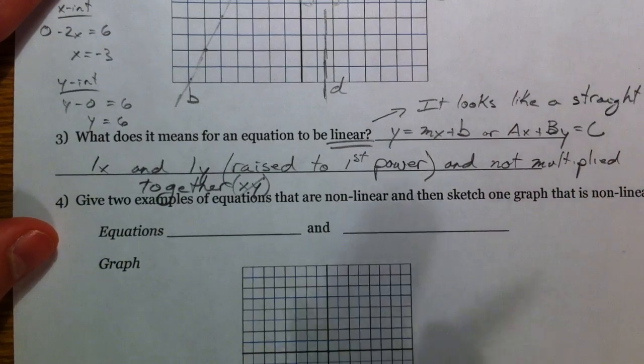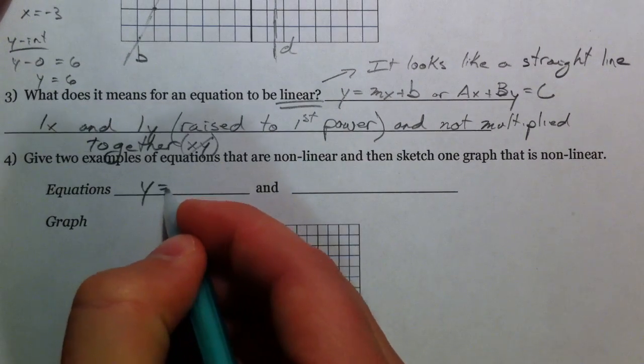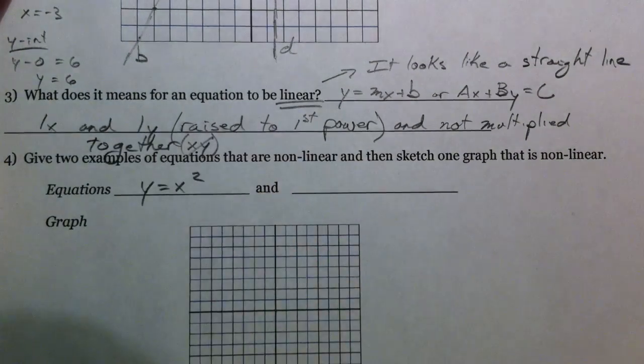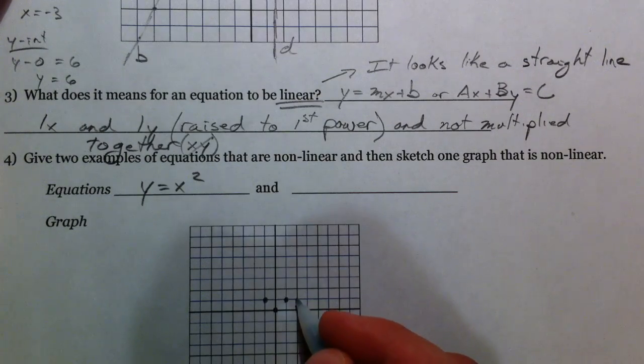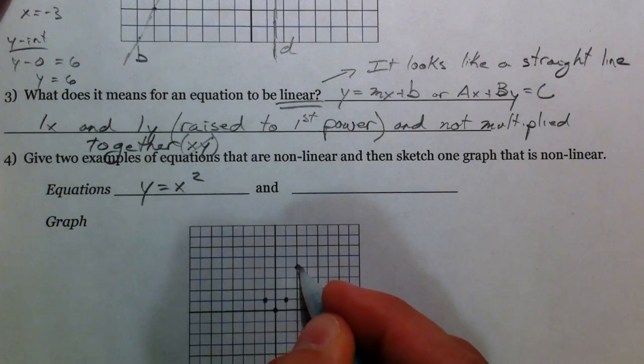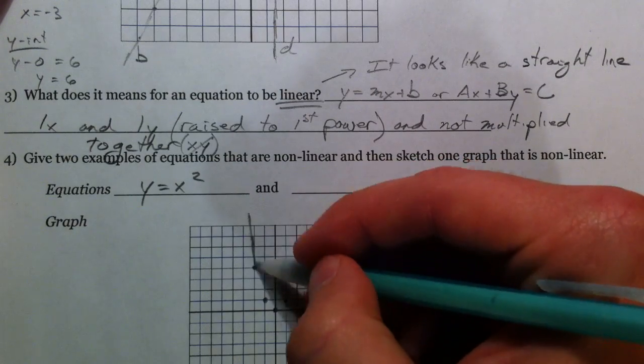So other functions you've learned about, y equals x squared is not linear. y equals x squared: 0 squared is 0, 1 squared is 1, -1 squared is 1, 2 squared is 4, and so on. So that's a parabola.